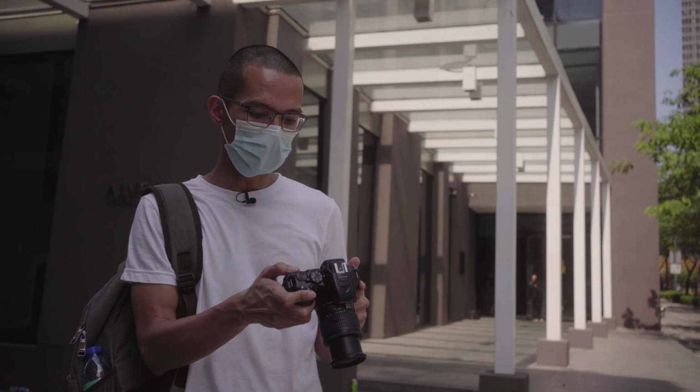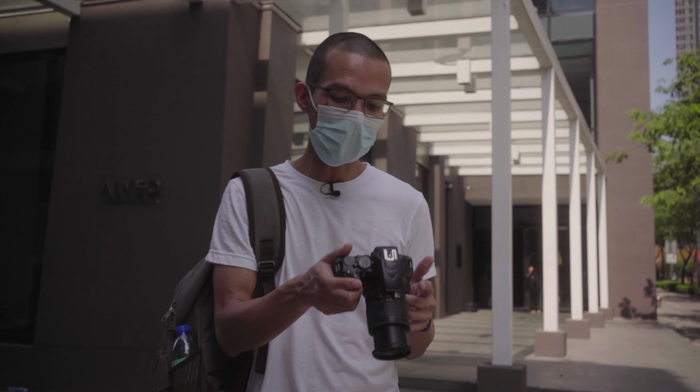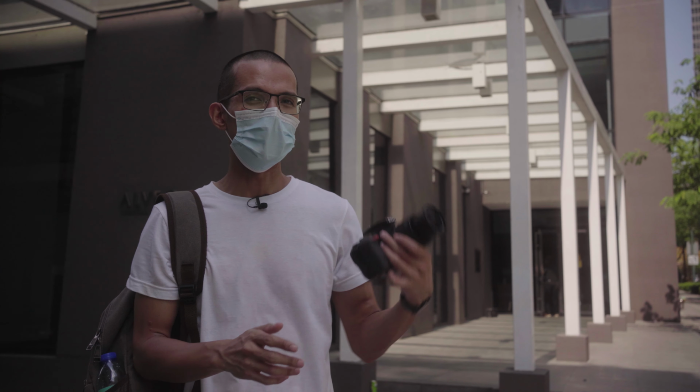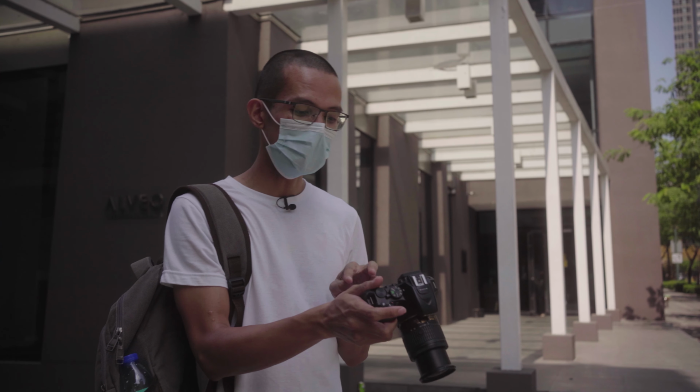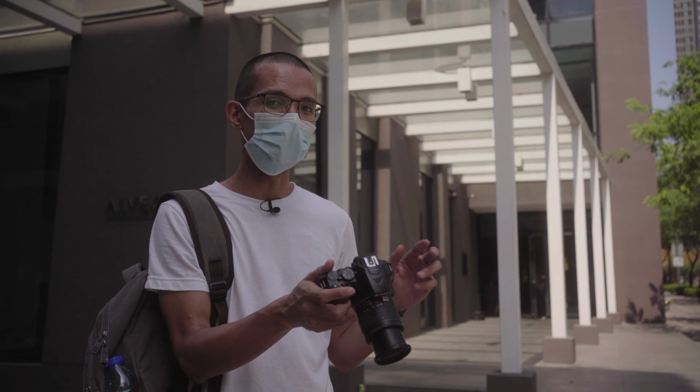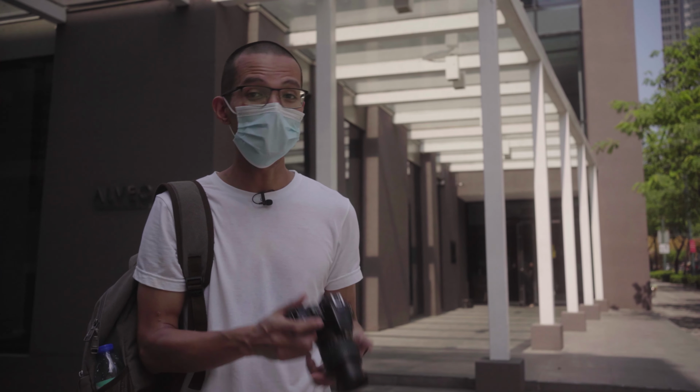I set my aperture to 5.6 and my ISO to 100 so that we can get the best image quality. The thing about this mode is that we just set those two things and focus more on the events happening around us so we can capture them fast, because we know that the camera will give us the correct exposure.